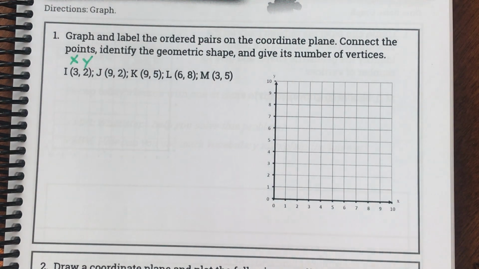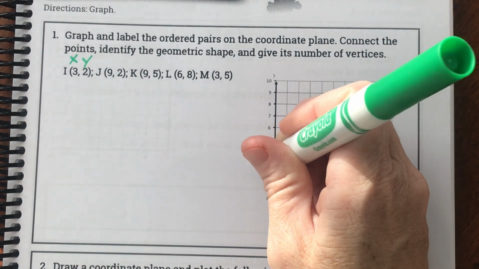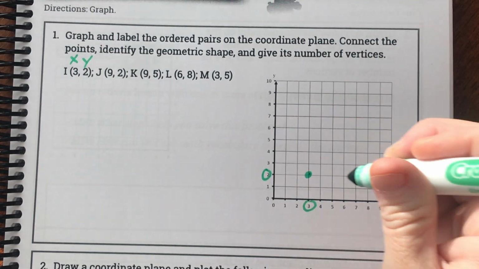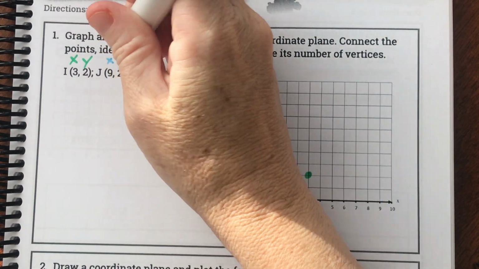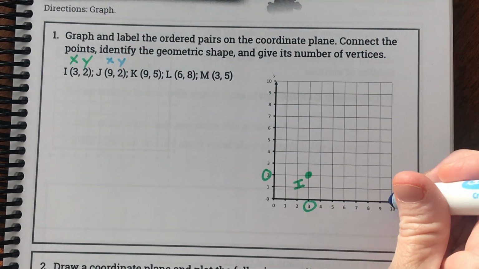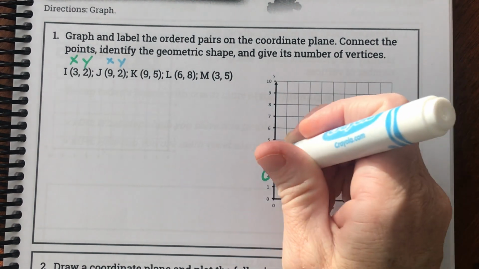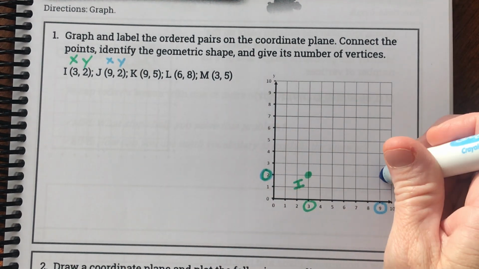So my first x is 3 and my first y is 2, which would be right there. If you want to change colors like I did, you're welcome to. If you don't have different colors, you can just use your pencil. My second letter is J. So my x is 9 and my y is 2 again, which would be right there.